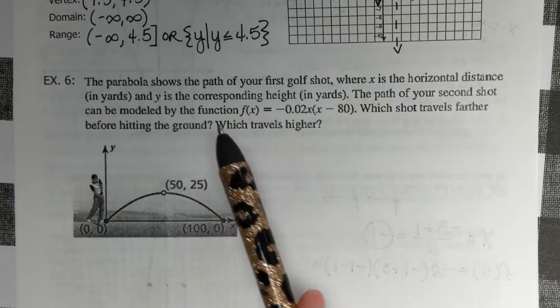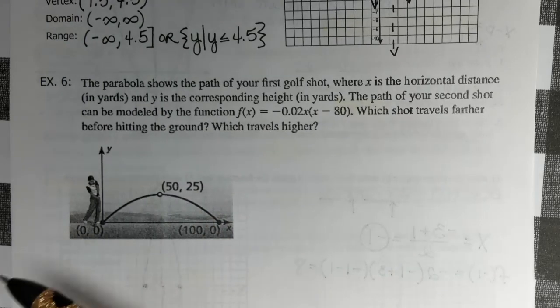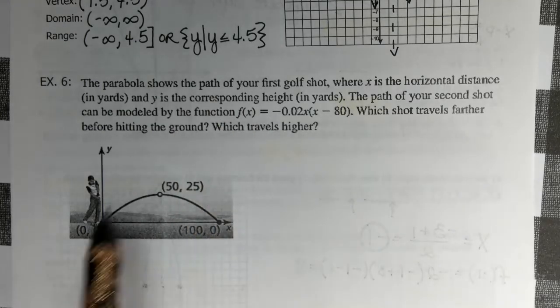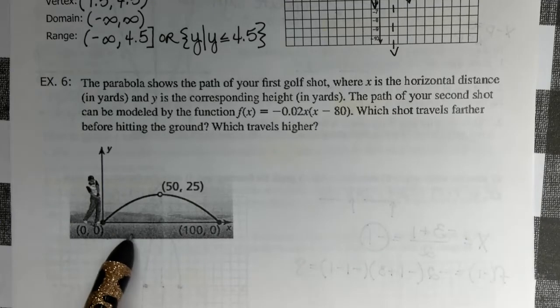So you're going to have word problems on your tests. They're not hard, but you've got to be able to think realistically. You're meshing your algebra and your realistic thought process. Okay, so this tells you that the parabola here shows the path of your first golf shot, where x is the horizontal distance and y is the corresponding height.